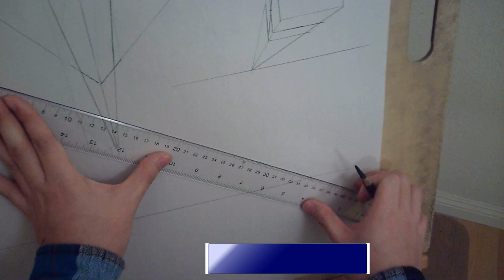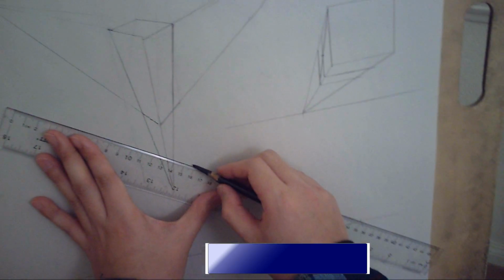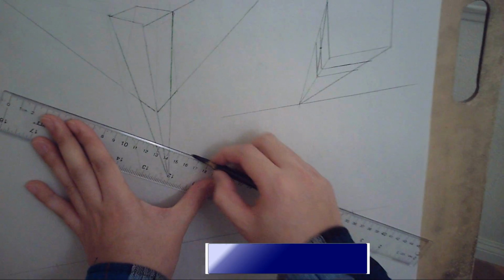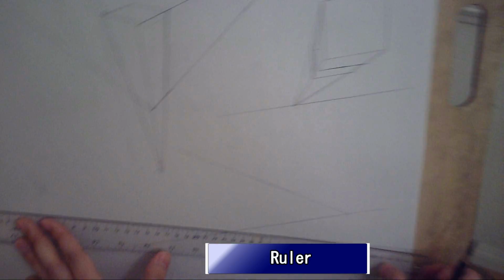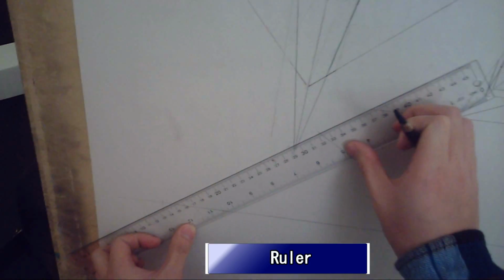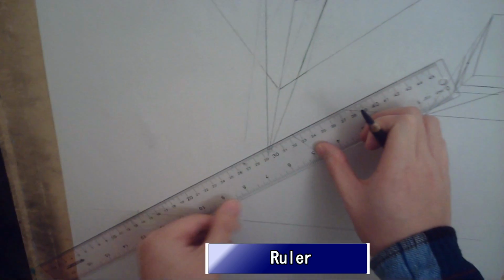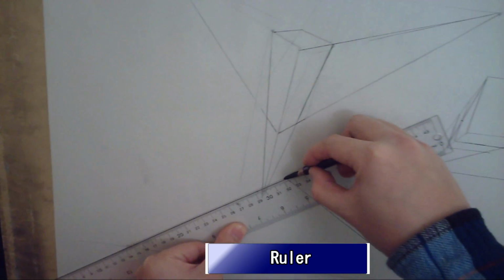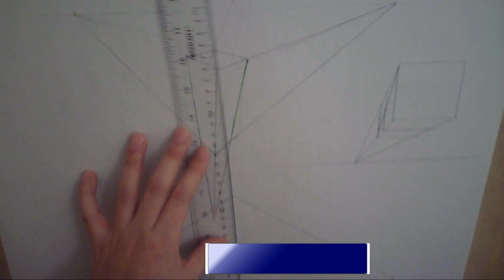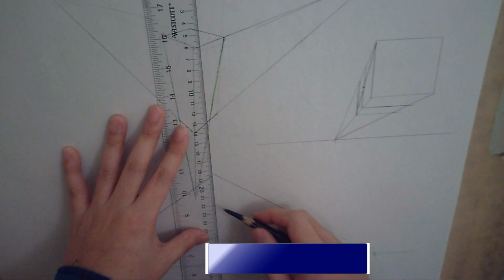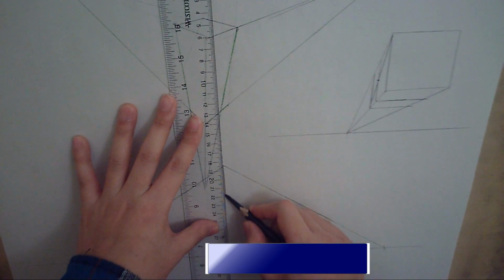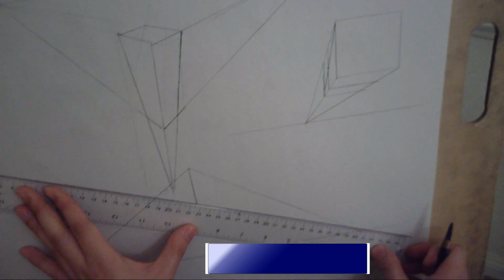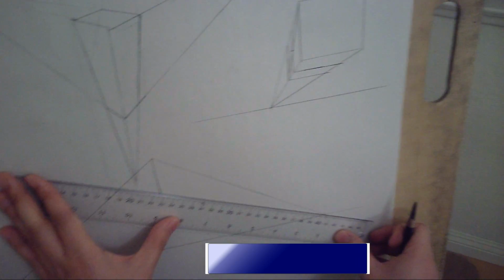And you should always bring a ruler when you do linear perspective. This is crucial. Somebody might draw freehand, and you may have a good sense for the very first few lines, but as it gets more complicated, it will just become a whole mess.